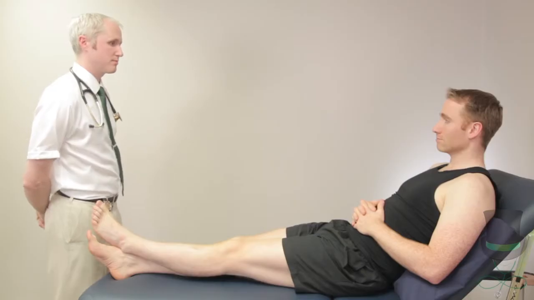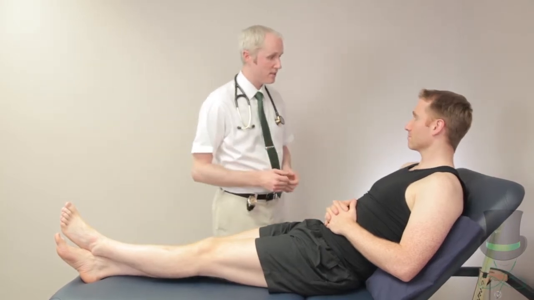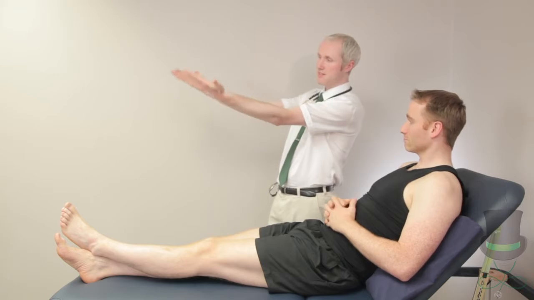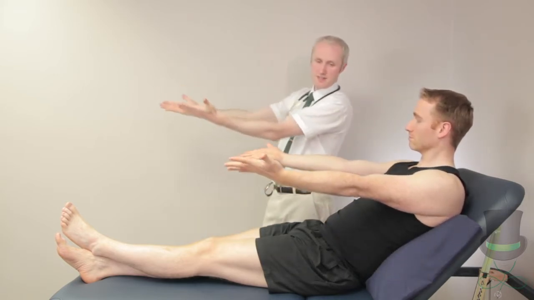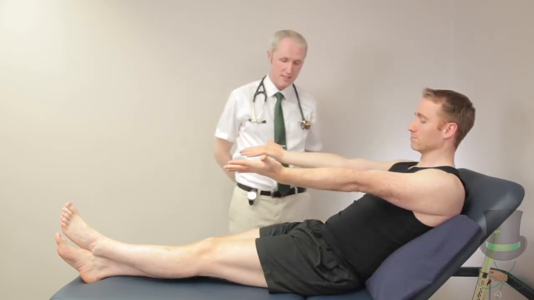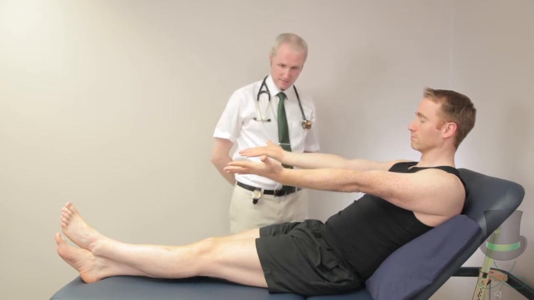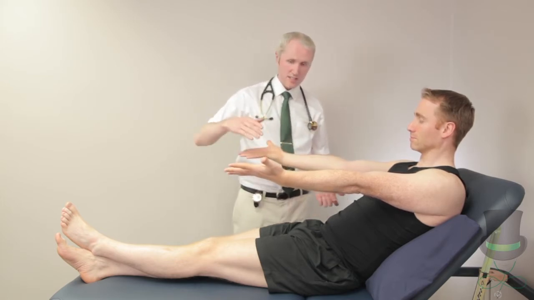Okay, so a lot of these little tests that I do involve the arms. So the first thing I want you to do is put your arms out like this with your palms facing the ceiling. Okay, and just straighten your fingers out. Right. And could you shut your eyes then, please? Okay, you can open your eyes again. I'm just going to take your hands one time.